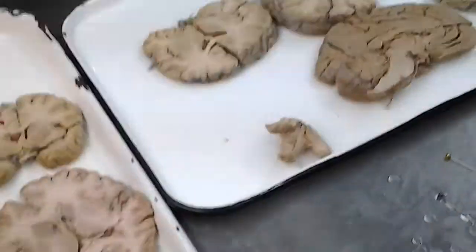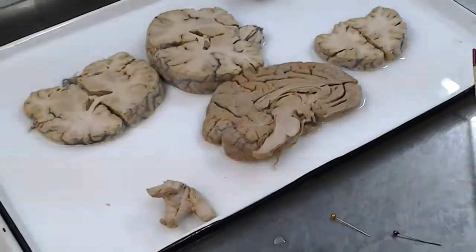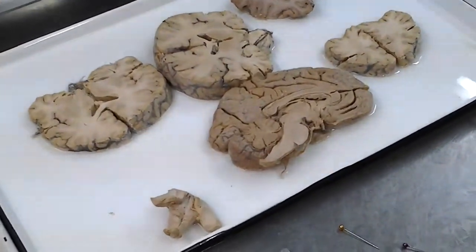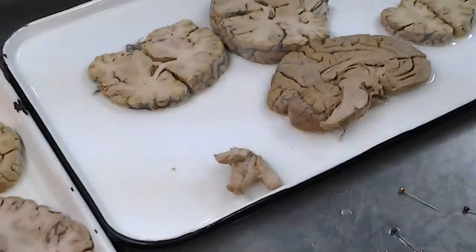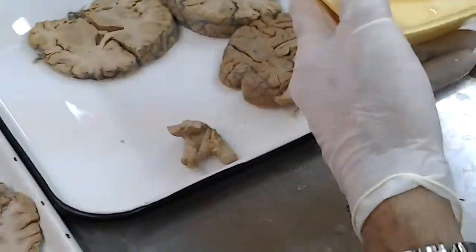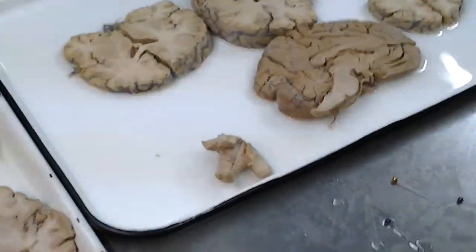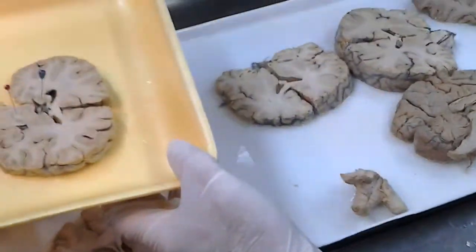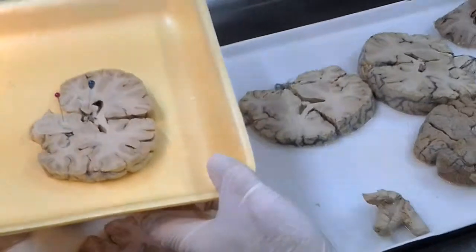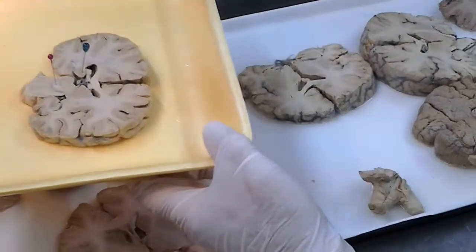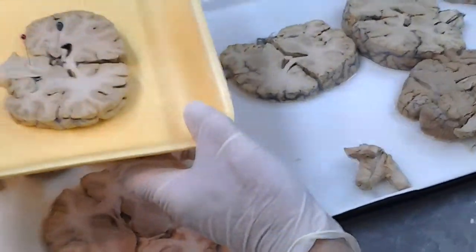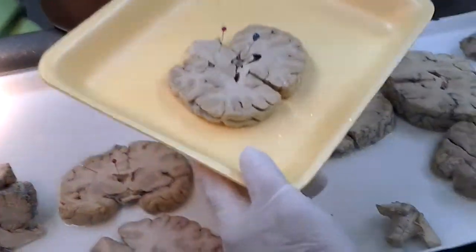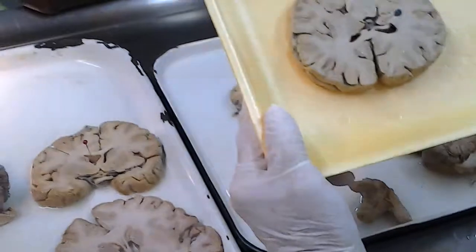Pulvinar. Pulvinar has connections with what? As you think of pulvinar, which thalamic nuclei does it have connections with? LGB and MGB. Very good.